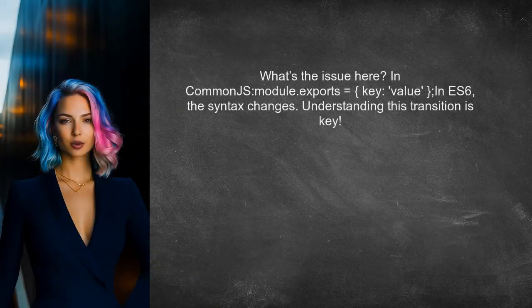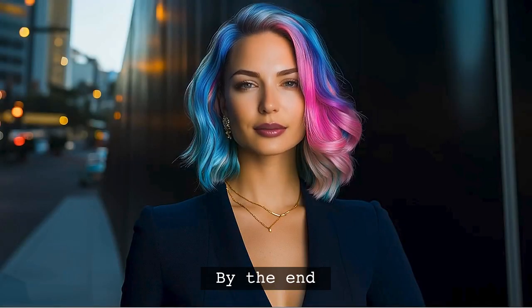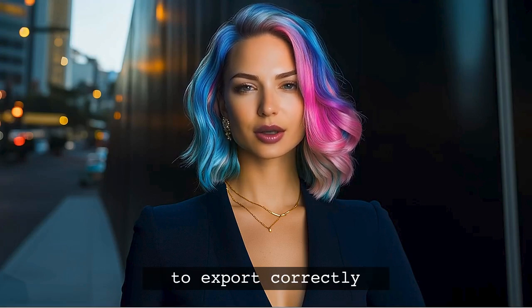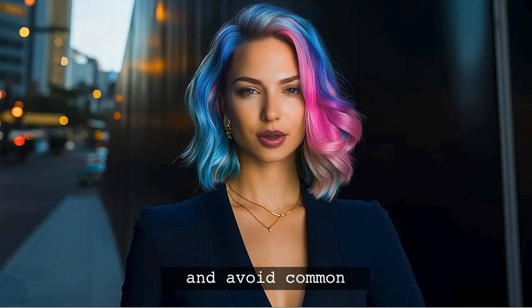So what's the issue here? In CommonJS, you use module.exports to export an object, but in ES6, the syntax changes. Understanding this transition is key to resolving the import issues you might face. And don't go anywhere. By the end of this video, you'll not only understand how to export correctly, but also avoid common pitfalls that can trip you up.